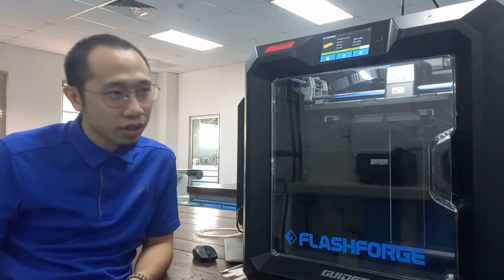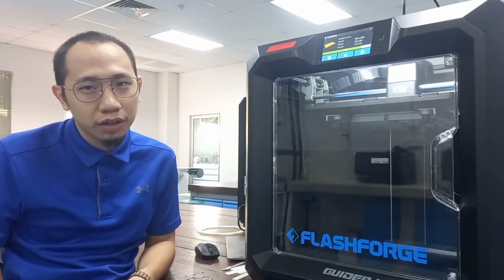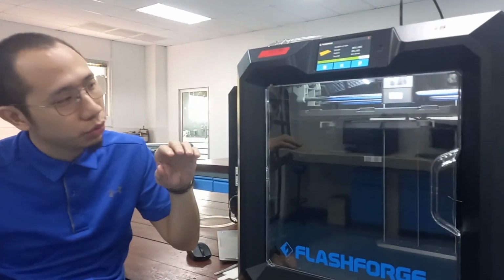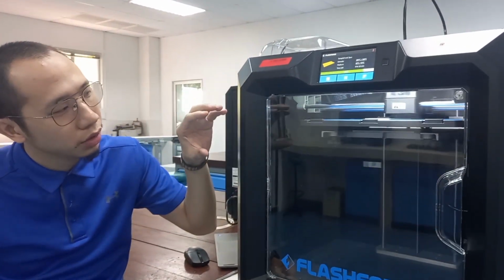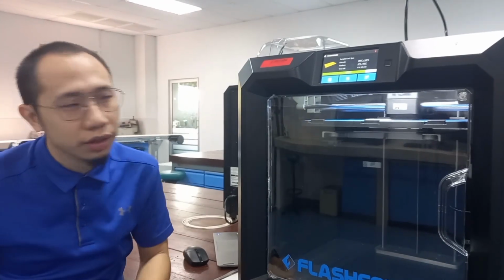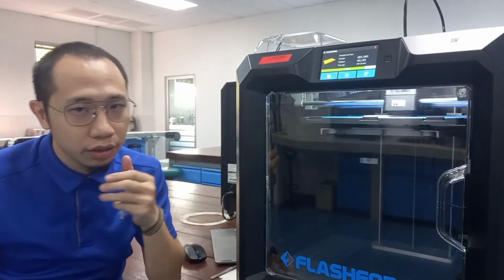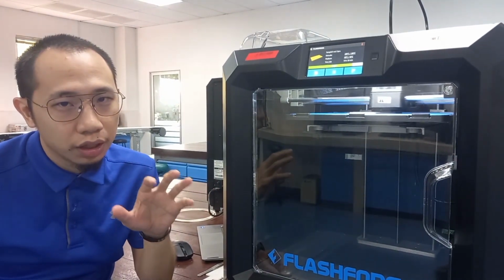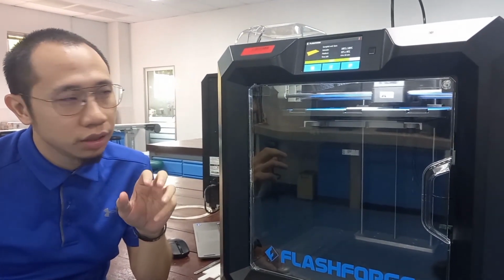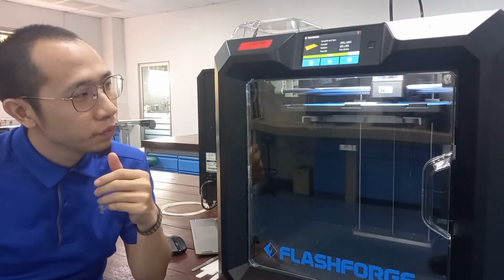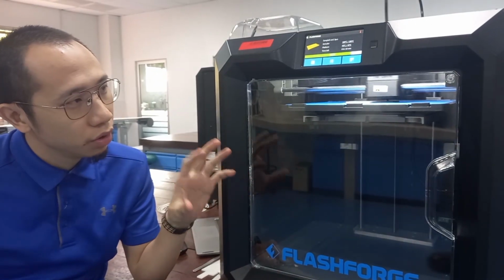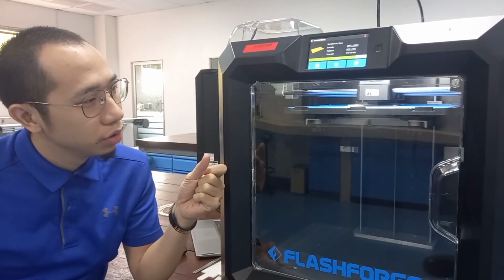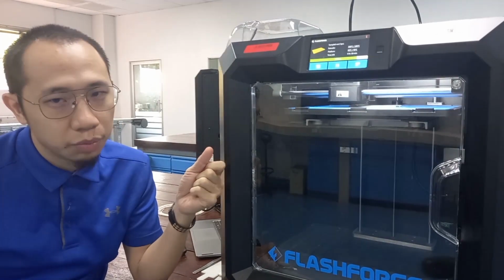Additive manufacturing is a process of creating a 3D object by printing layer by layer, which will end up as a 3D object. So the design starts from using computer-aided design software or CAD software. Then from there, we will export into a file. Then we print using a 3D printer.